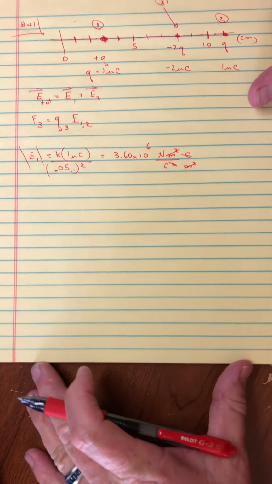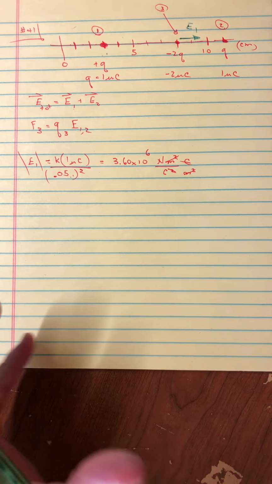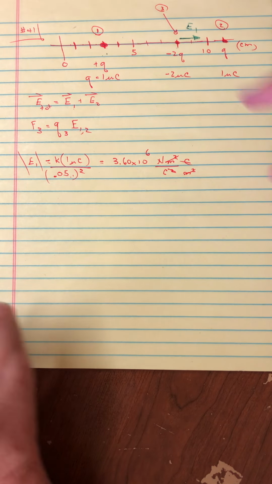So again, that is the field from number 1 at point number 3. Since number 1 is positive, I will draw a green arrow representing electric field number 1. The field doesn't push on anything yet. You've got to put another charge there, but that would be one field.